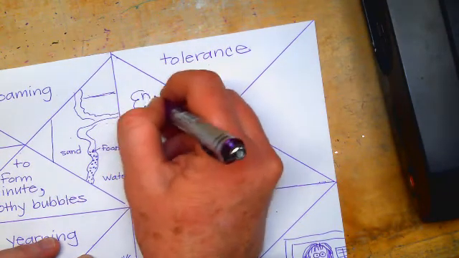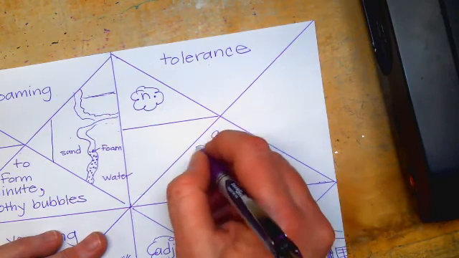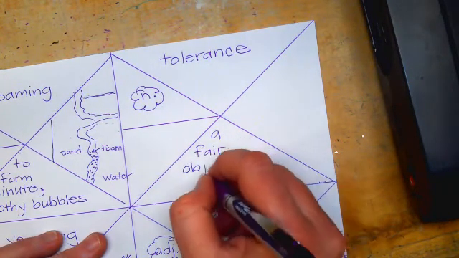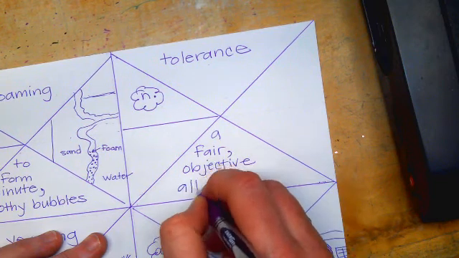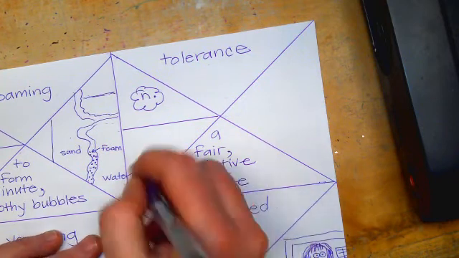So, tolerance is a noun. And it is a fair, objective attitude.